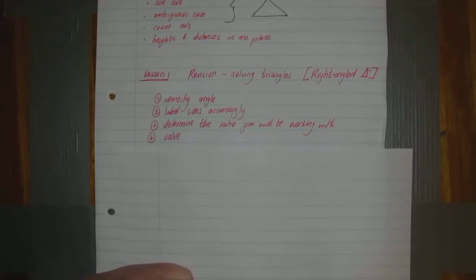The first step is to identify the angle, then label the sides accordingly to that angle that has been identified, and then determine the ratio you will be working with. So what did they give me? What do they want to have worked out? So it's either O over H, which is sine, A over H, which is cos, and O over A, which is tan. And then I will use my calculator basically to solve it.